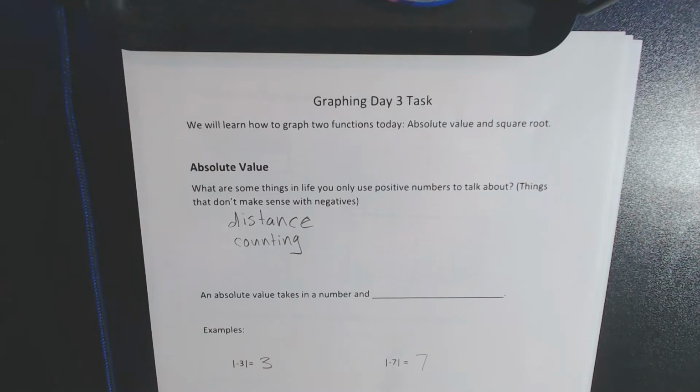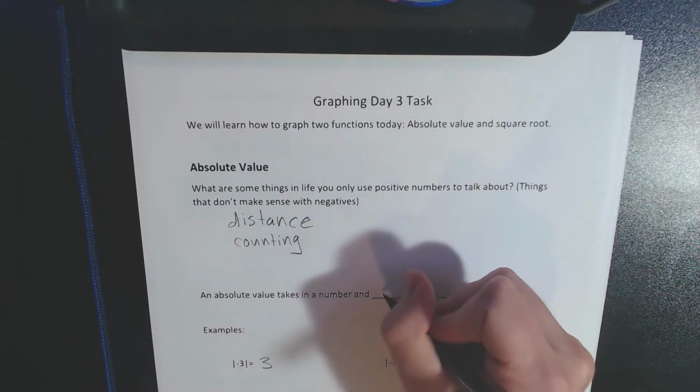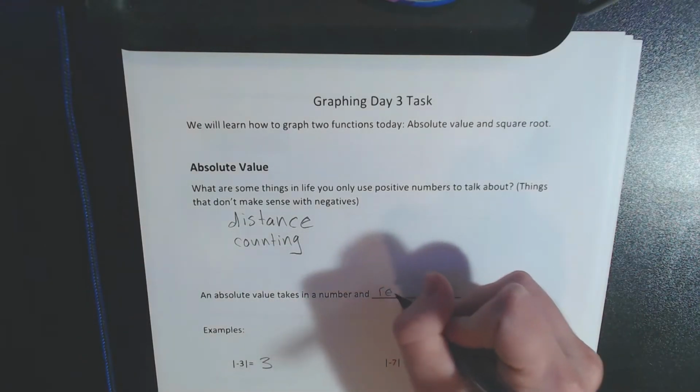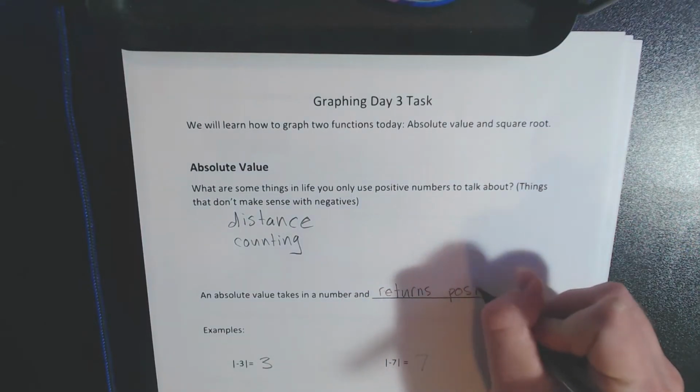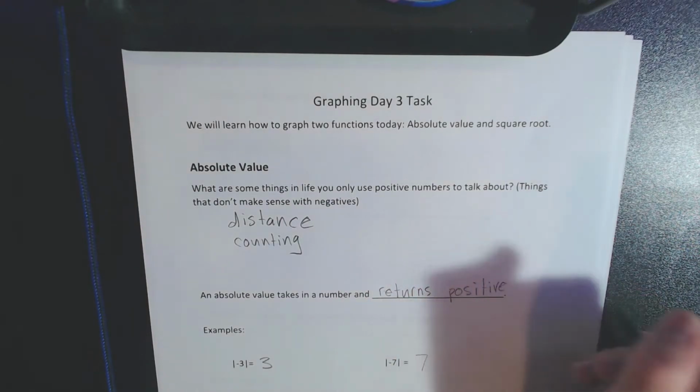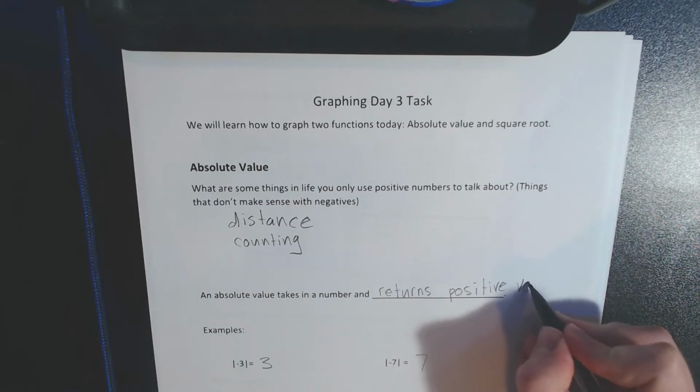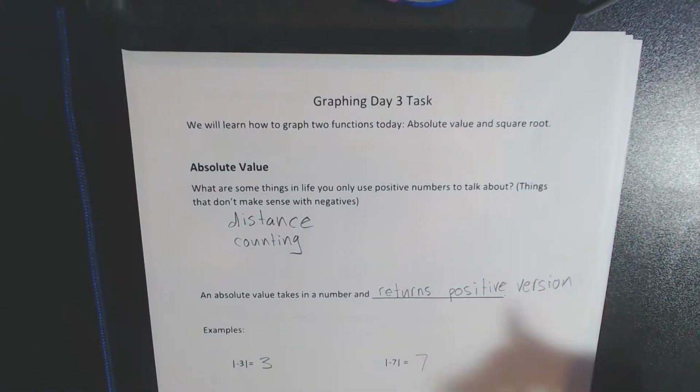So basically, when you do an absolute value, it takes in a number and returns the positive version of the number. If it's a negative, it's going to just flip the sign.